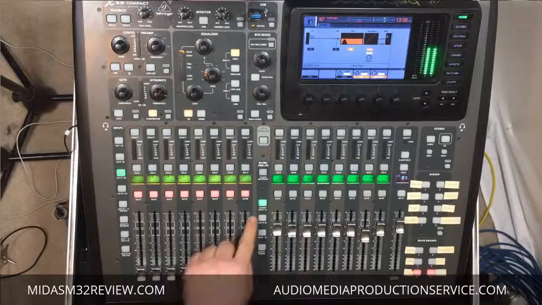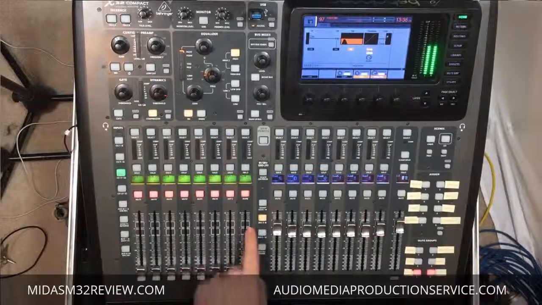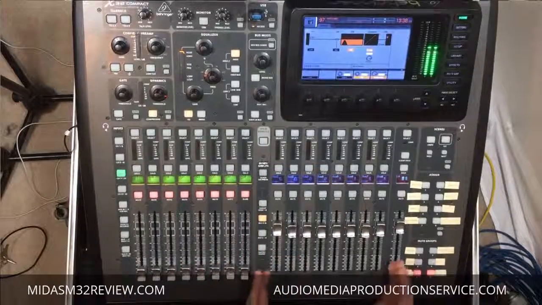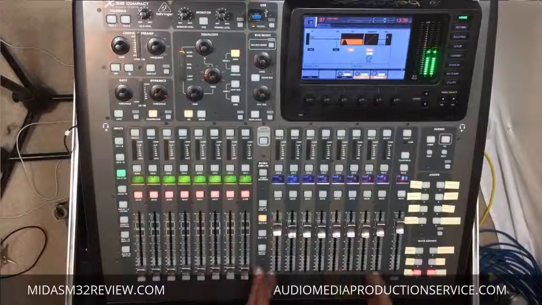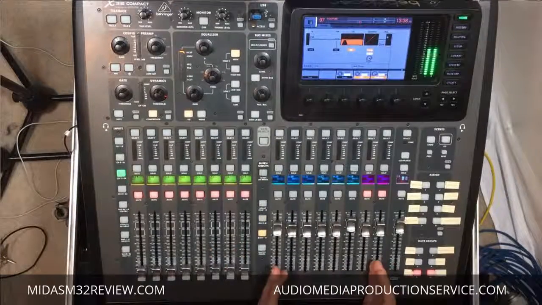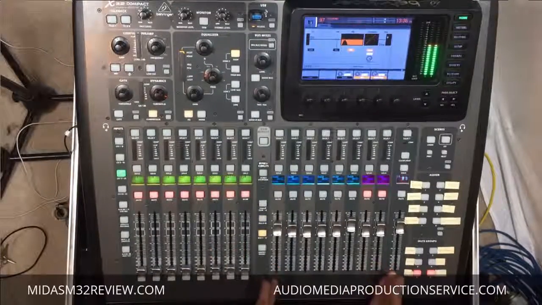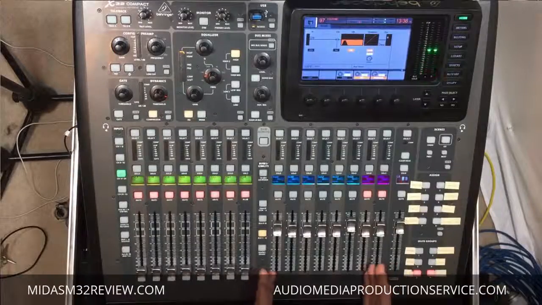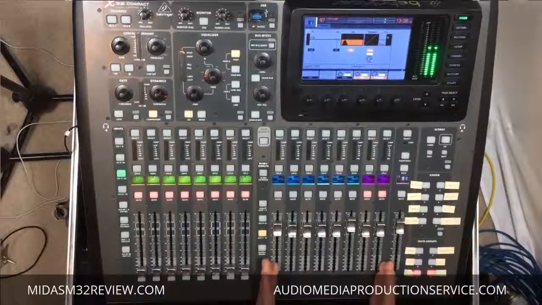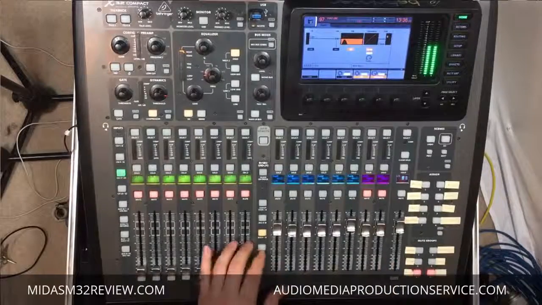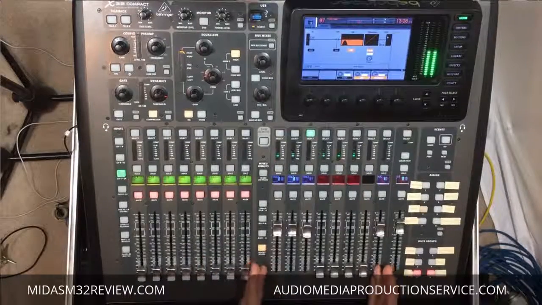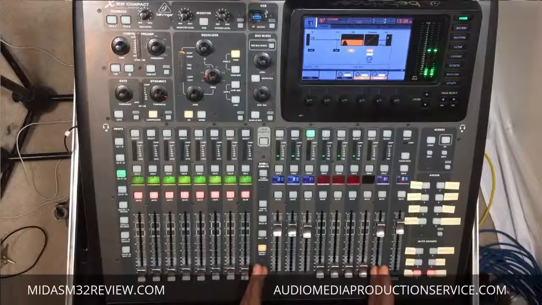So moving on to the next layer, you're going to have your bus out section. You've got 1 through 8, 9 through 16, and on all the big consoles, these are in groups of 8, so that's not going to look different on your console. And then the very last layer on the output section is your matrix outs.